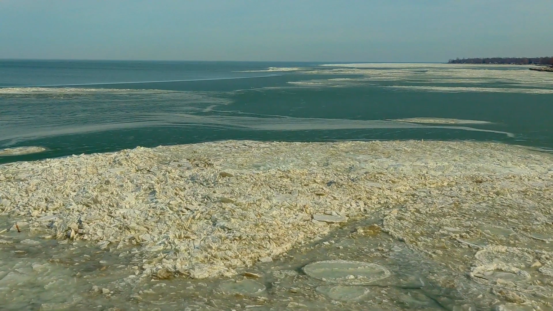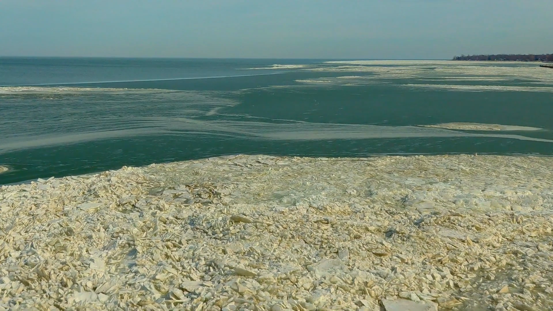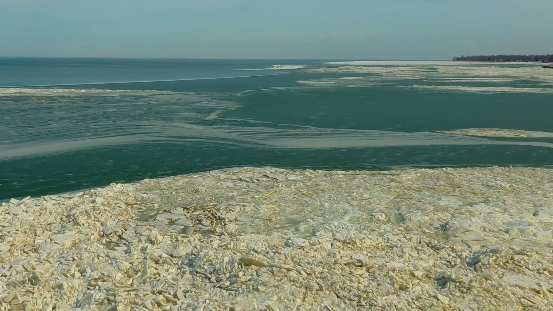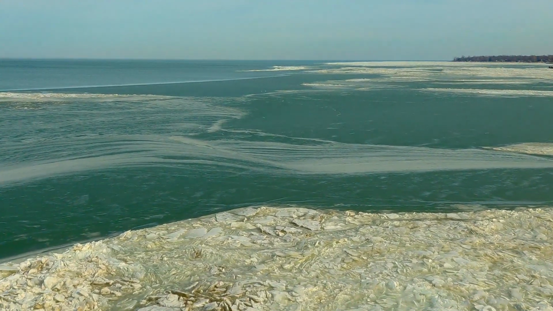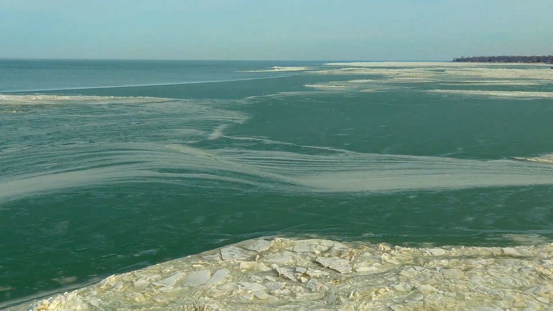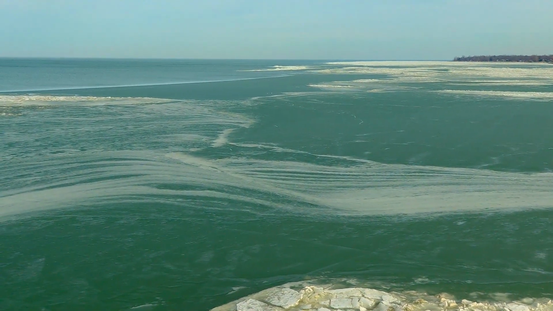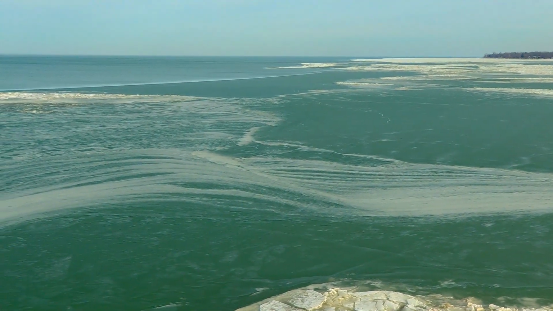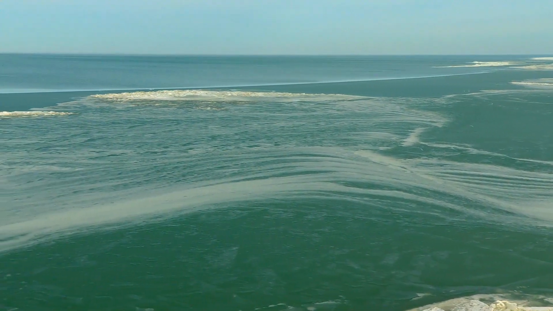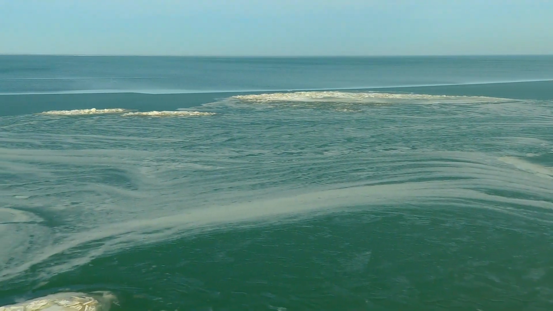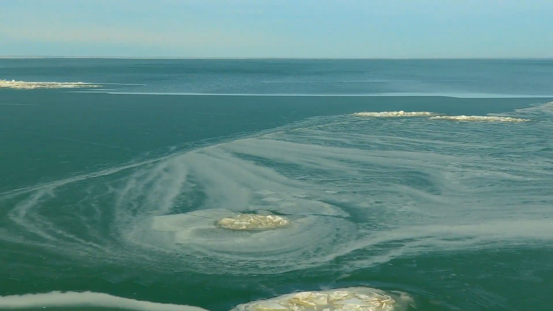So I'm flying now towards an area that's mostly blue ice. It is actually ice covered, but by such a thin layer of ice that the color of the blue water underneath is showing through. You can see there's definitely ice over the top of it, but it is definitely not safe to walk on. There have been quite a few tragedies already this winter where people have walked out and are not experienced.